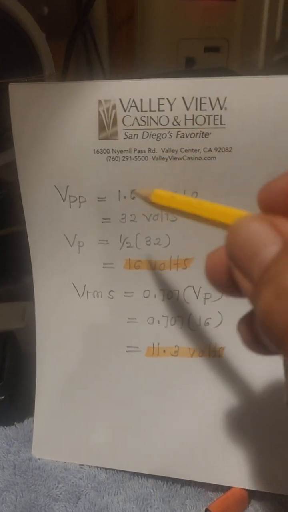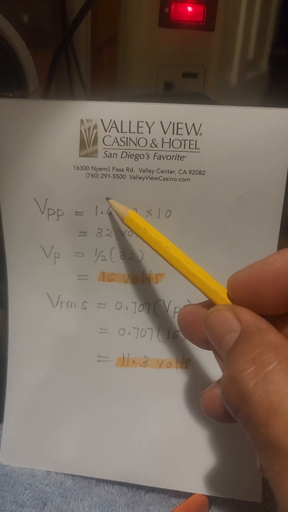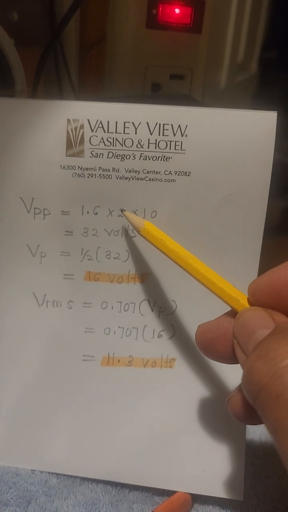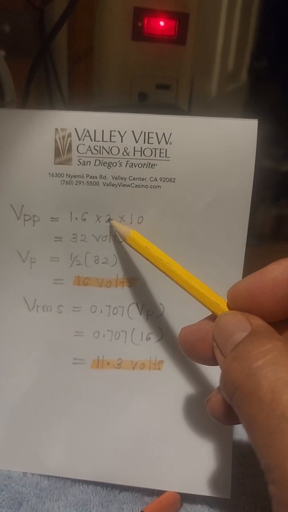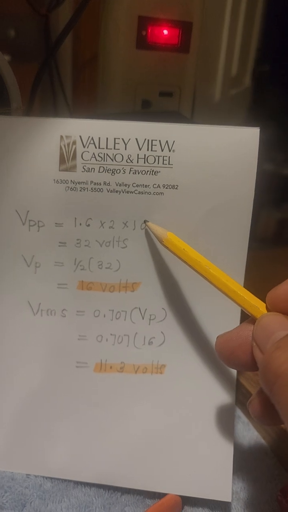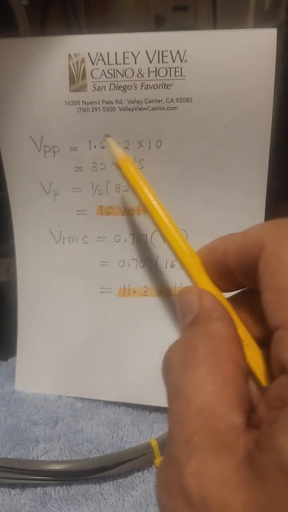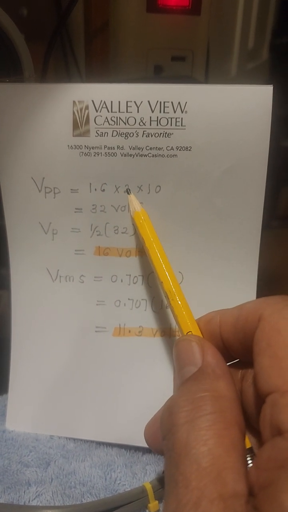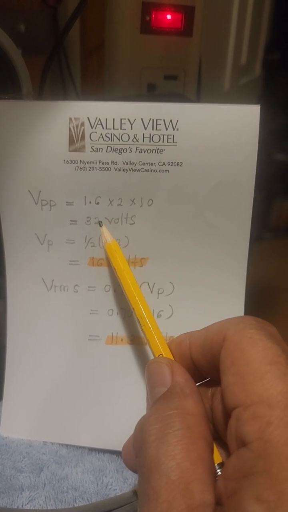So if I will try to bring out the computation of this one, the peak to peak reading will be, I counted 1.6 divisions. The volts per division is actually times 2. Okay, times 2. And I place a multiplier times 10 because I set this one to times 10. So 1.6 times 2 is 3.2, times 10, that will be voltage peak to peak is 32 volts.